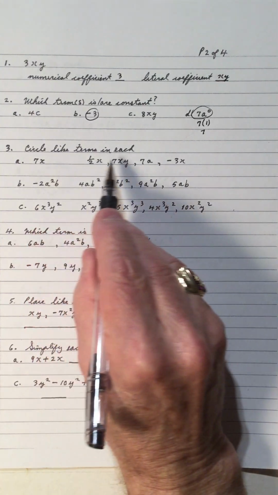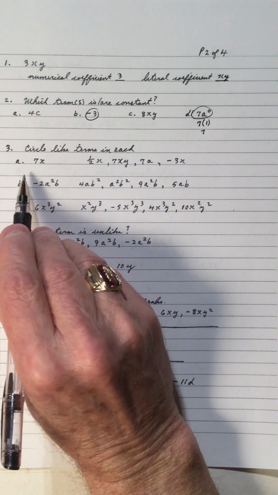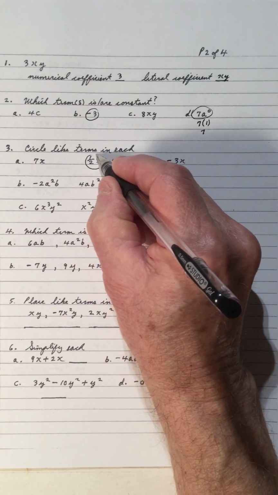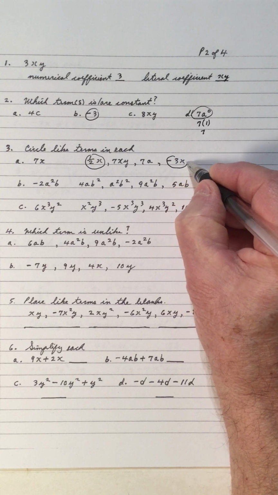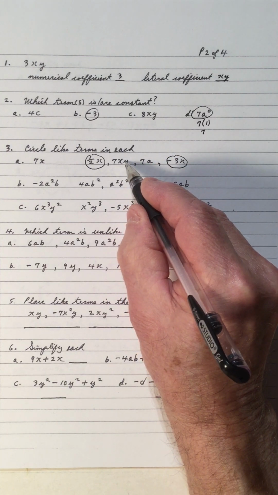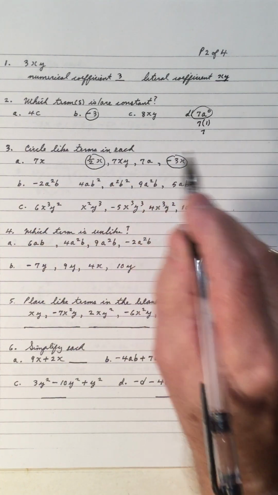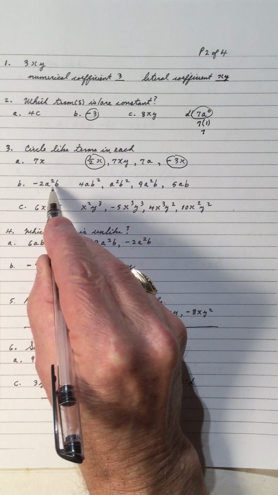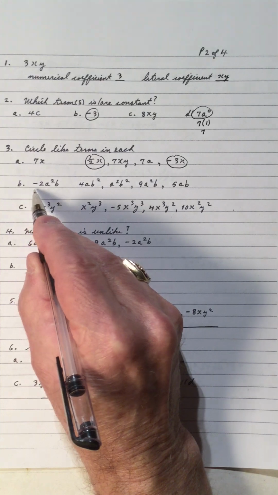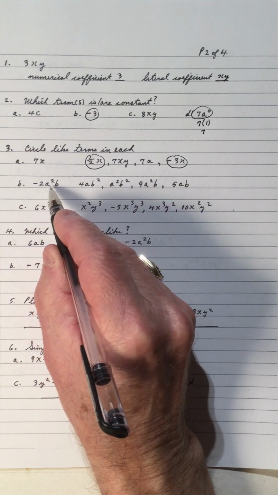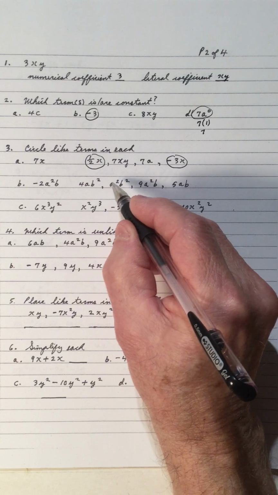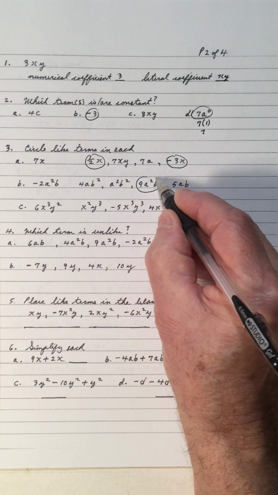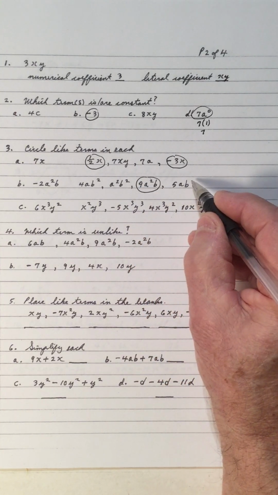Number 3, circle the like terms in each. So if you have 7x, a like term would be a half x and -3x. So this has got an xy, which is not the same as x, and this has got an a, which is not the same. So number B, we're looking for a term that has a squared b. The numerical coefficient makes no difference. So we're looking for a squared b as a like term. A squared b, no, right here. That's a like term. And none of the others are like that.